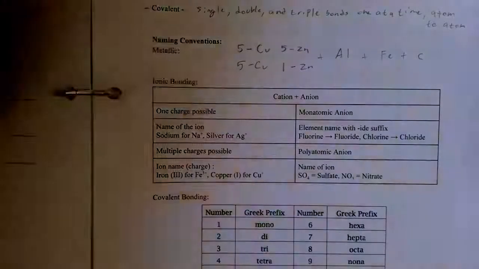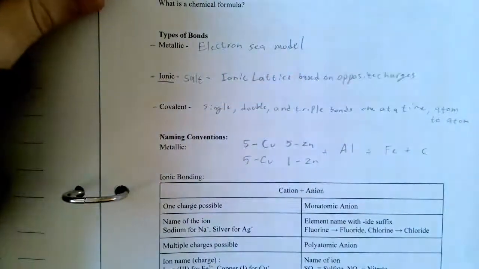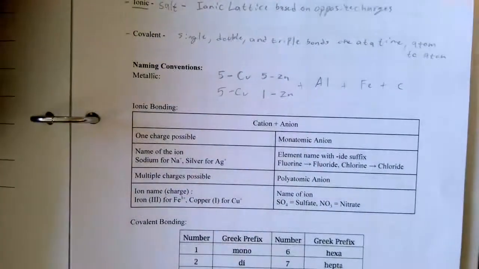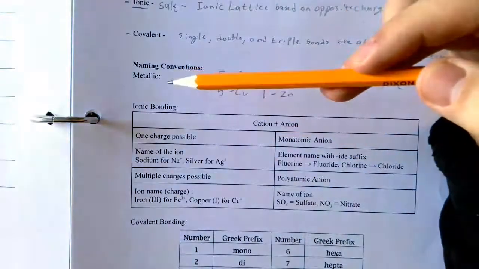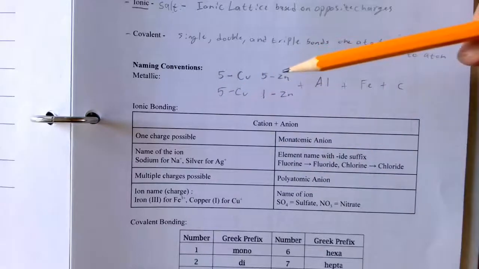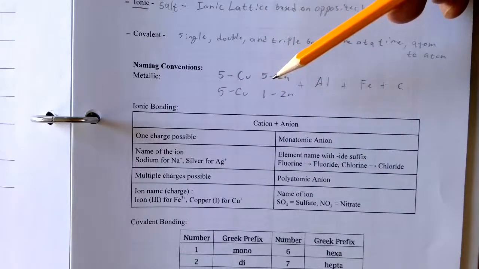All right, so you should have watched the videos on the different types of bonds. And the next thing we need to do is learn how to name these different types of bonds. Now, for metallic bonding, there's no specified naming convention as far as chemistry goes, because we can have an extremely large number of types of bonds.